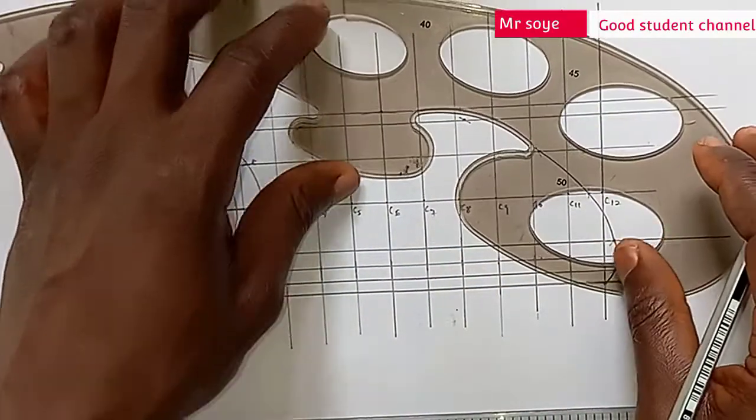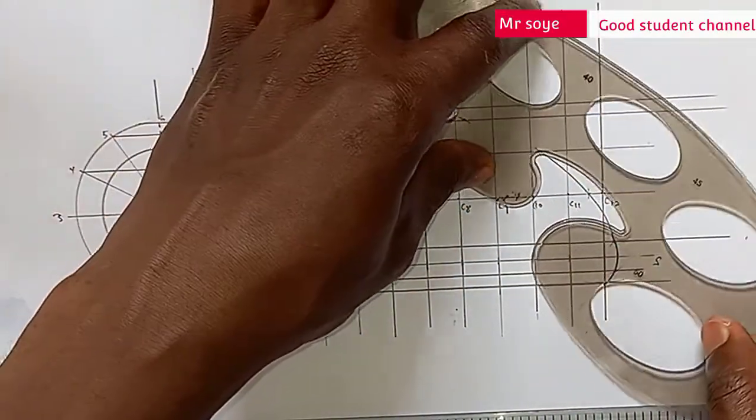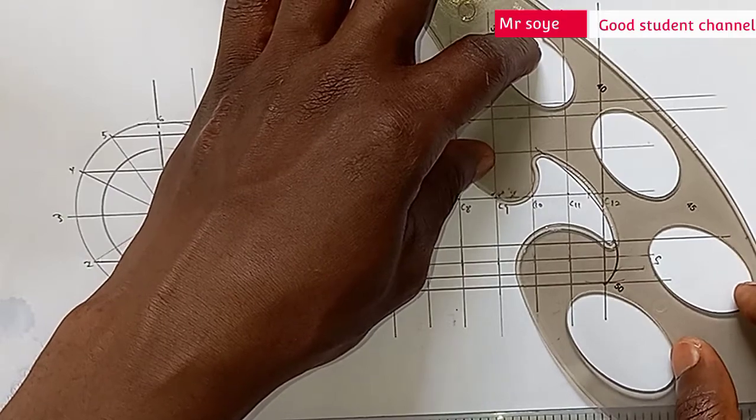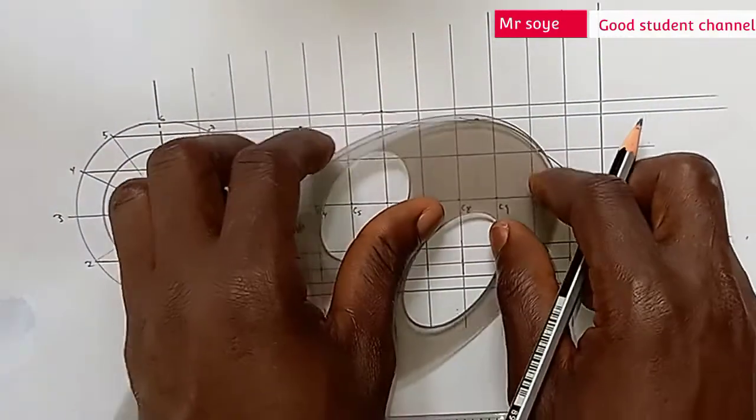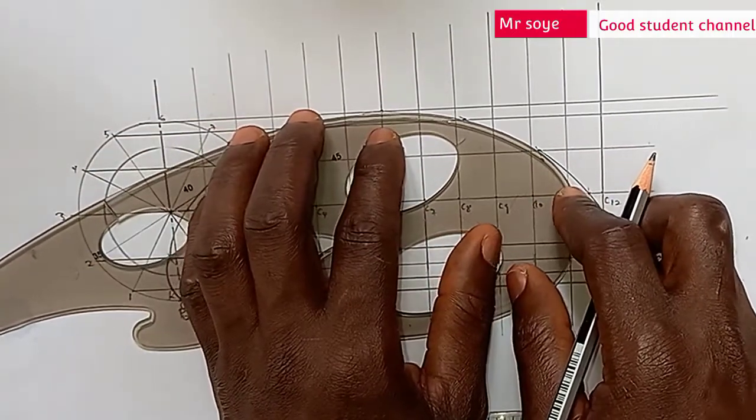Sometimes it's possible you tie on these ones also. Sometimes you can, even this can also work with this. Sometimes you try out that part. Okay, let's see this.